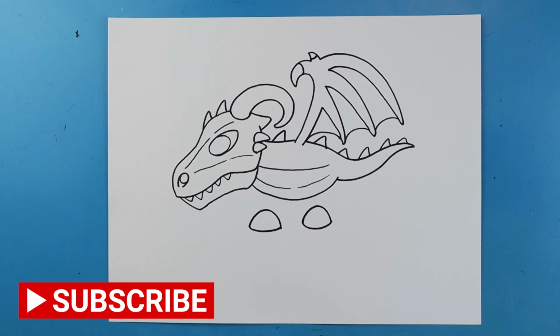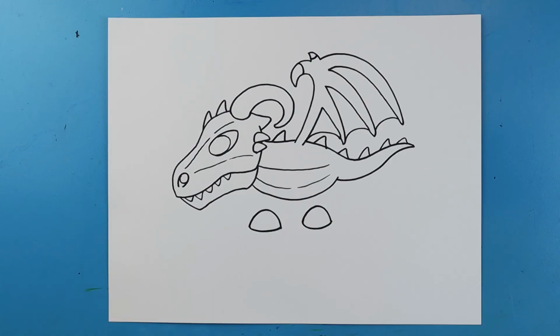And there you go. There is your drawing of a Roblox Adopt Me Frost Dragon. I'm going to fast forward and start coloring this.